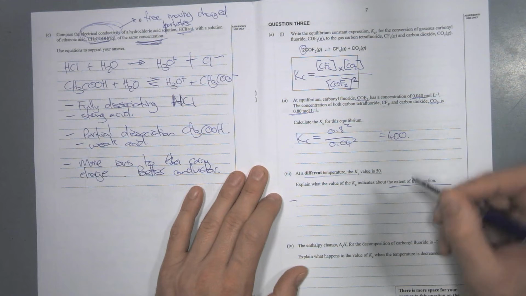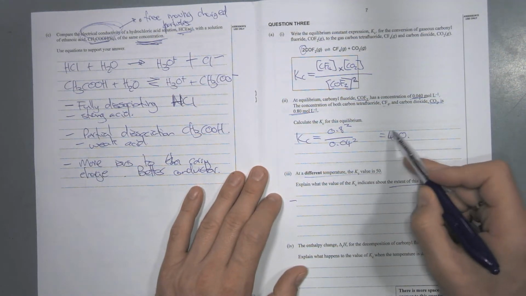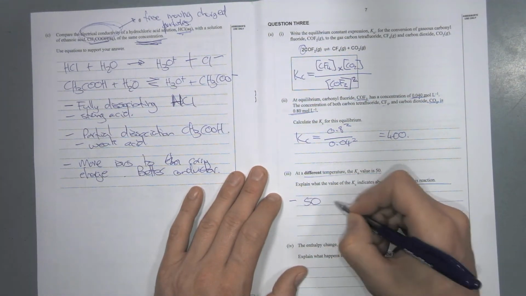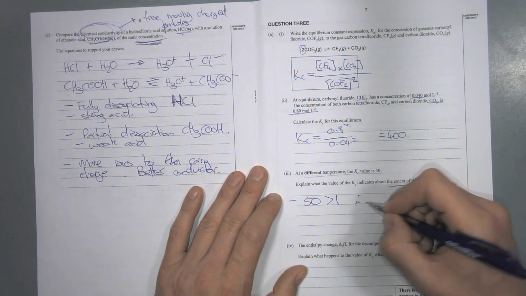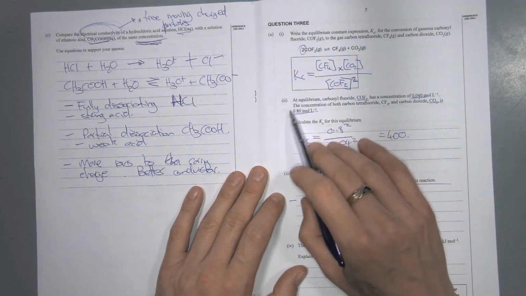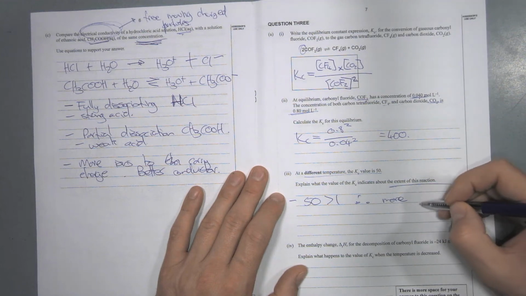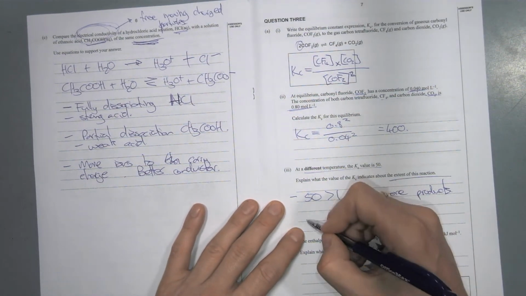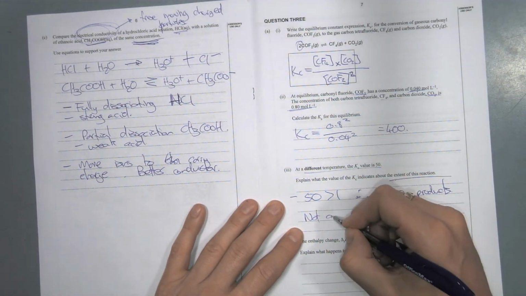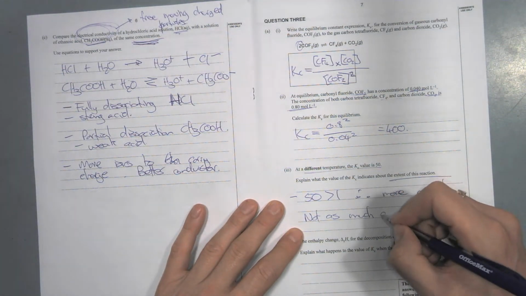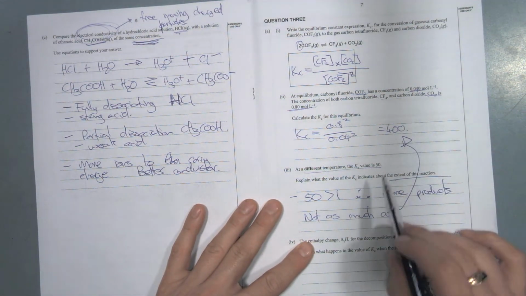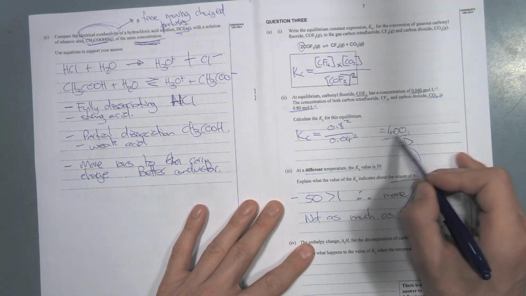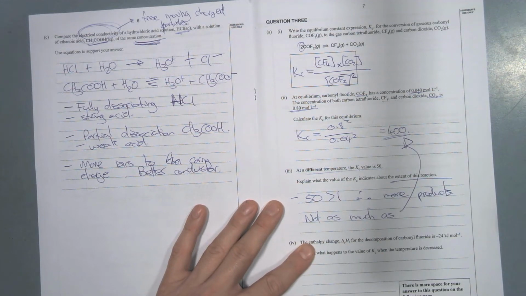Okay, so what's important here is that a big Kc, or above 1 really, a Kc above 1, so let's write 50 is greater than 1, therefore we're making more stuff on the right hand side, okay, more products being made, however not as much as up here. Right, so this reaction is going to still be favouring the products, but not quite as much as actually at the temperature that we were doing this equation at.